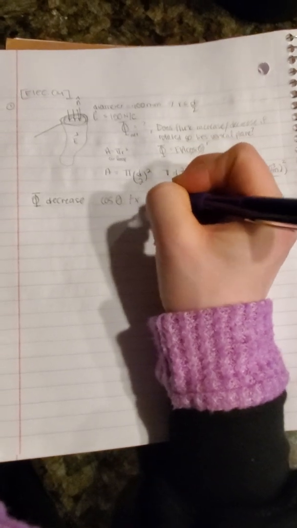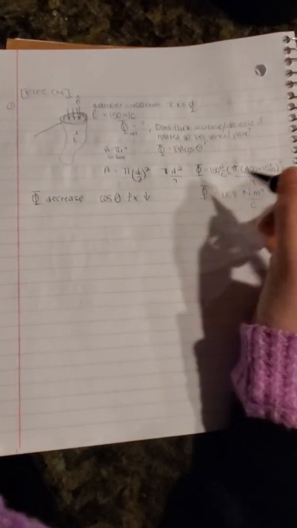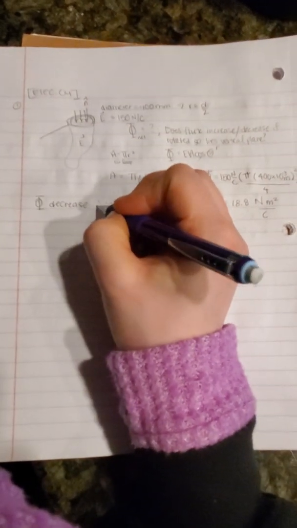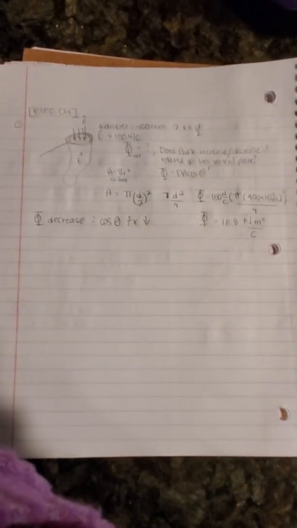I used a down arrow as shorthand for decrease due to that relationship. And so, sorry if it was blurry, but yep, there we go.